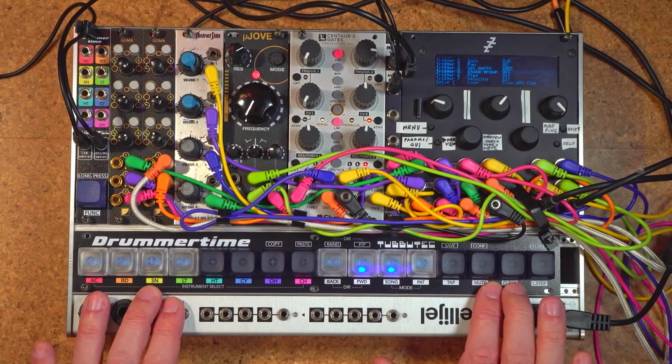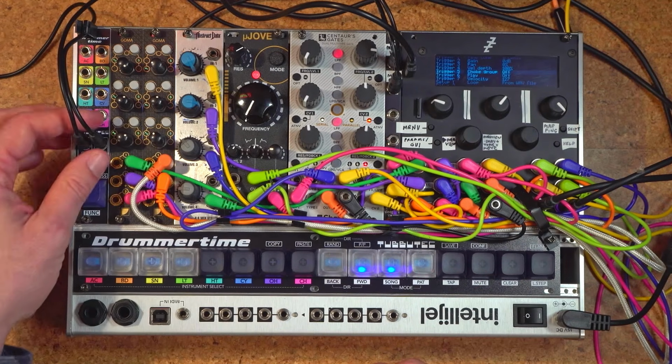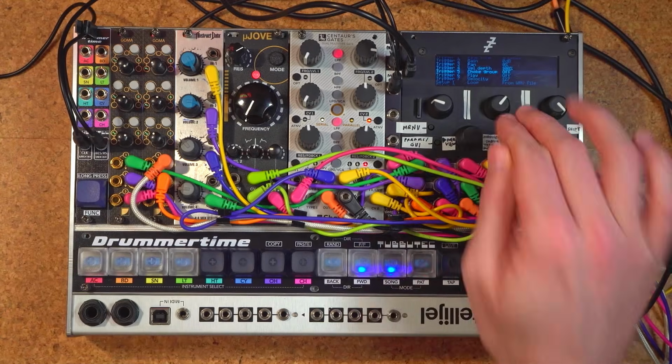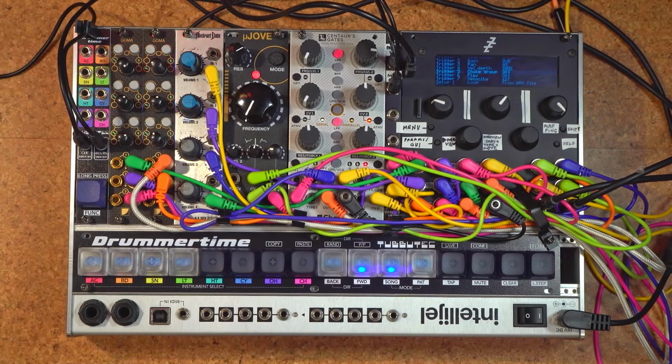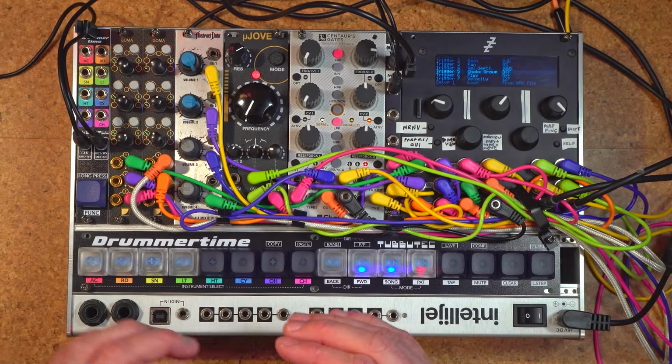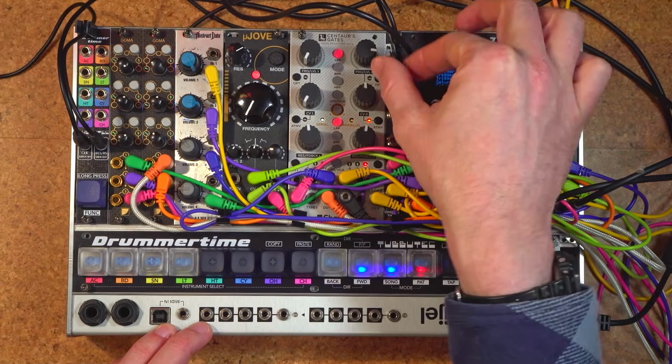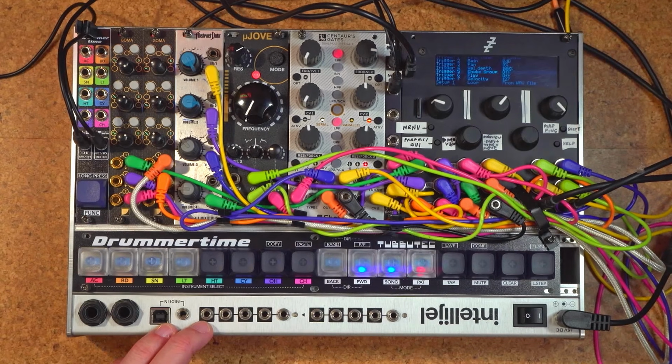And then I'm using this Tubbutec module as the trigger, and it's important to say that it's using MIDI. And actually the Disting is clocking it as well. So the Disting clocks this module, and the Disting receives the MIDI from the module just via 3.5mm cables.